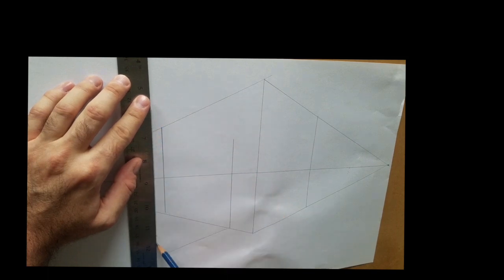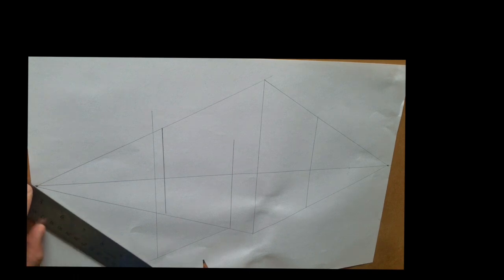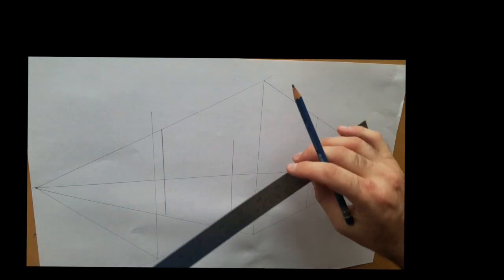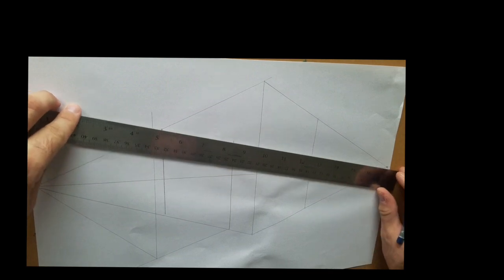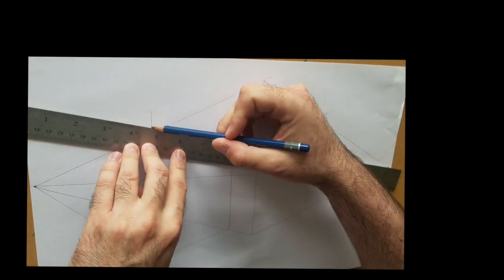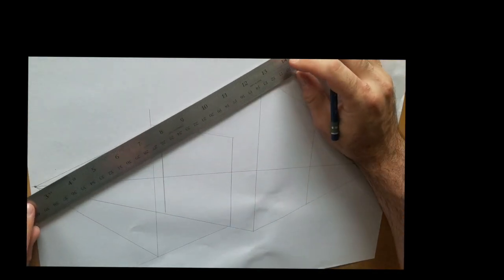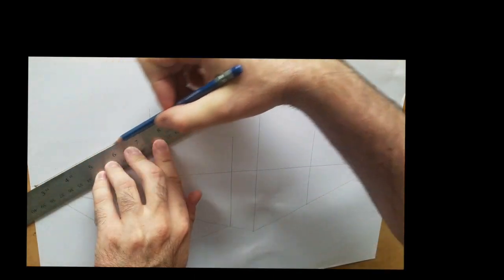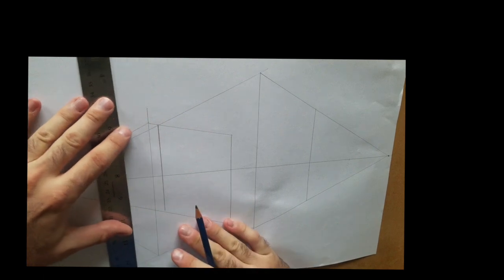And I'm doing the lines bigger than I need them to be, because I can always go back and erase and adjust later. I'm going to connect that to that, and that to that.